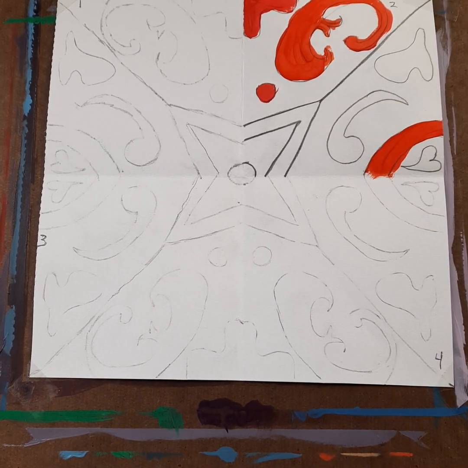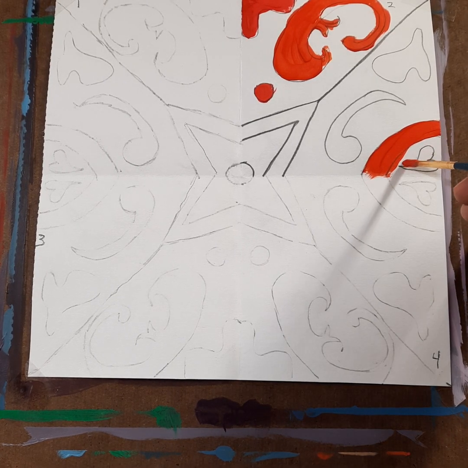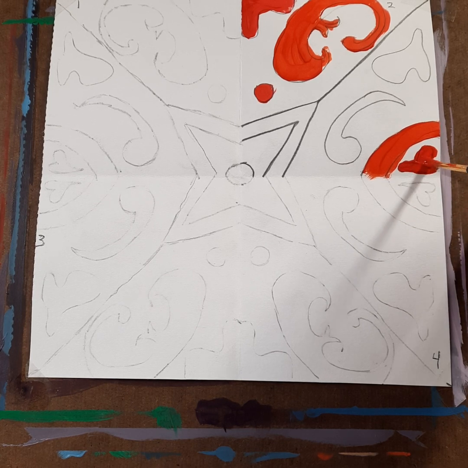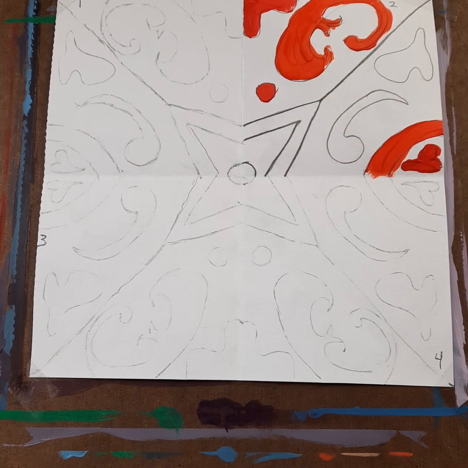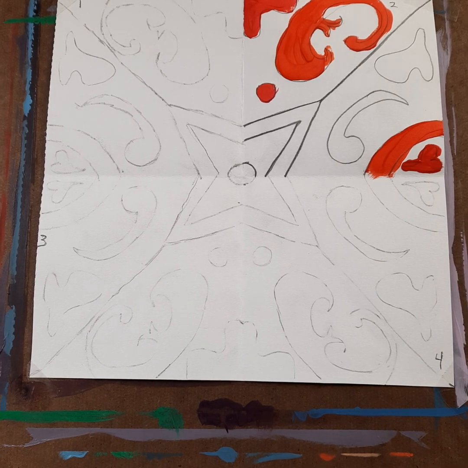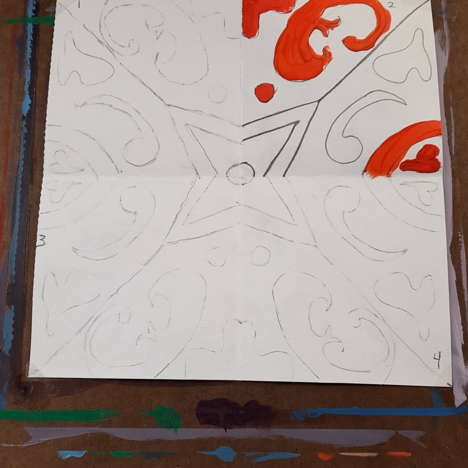You know what? I might even decide to do the heart in red. Okay. Let's make this heart in red. We'll make that in red. Notice I'm only staying within this square. Okay. You want to stay within that square. All right. Now, we've done red and red-orange. It looks like a dark orange.